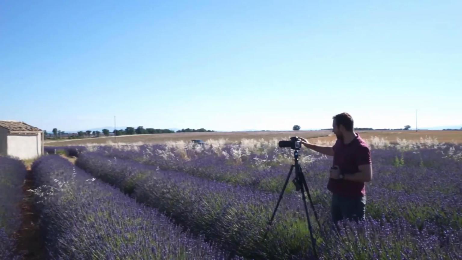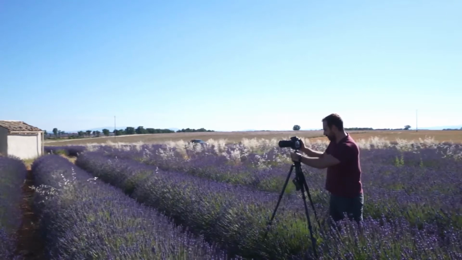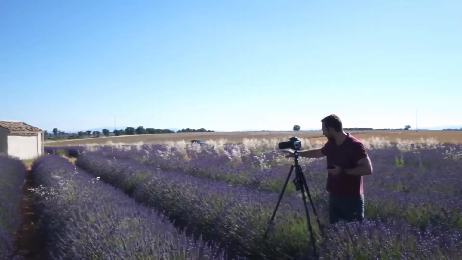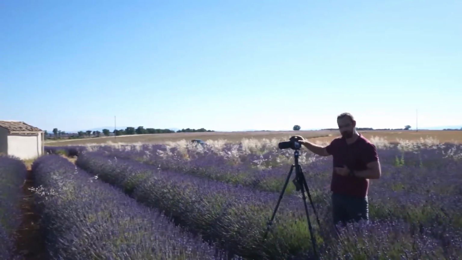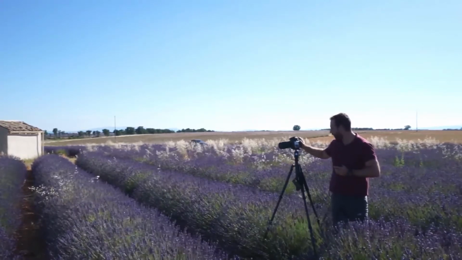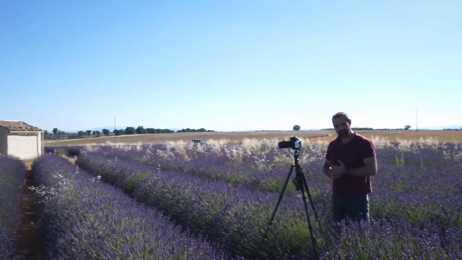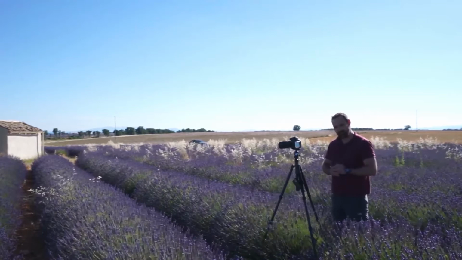Now, in this scene, that means I'm going to point the camera down so that I bring out some of that gorgeous lavender field details and lines. Then, when I finish shooting the foreground, I'll pan up and shoot the sky. Now, when it comes to shooting, that's a different kettle of fish entirely.